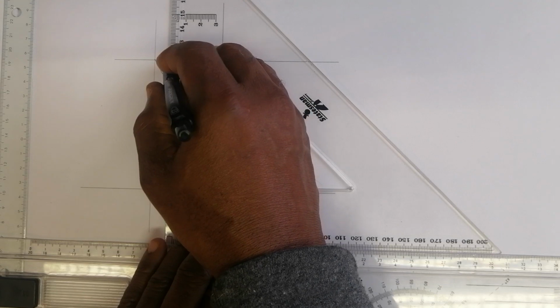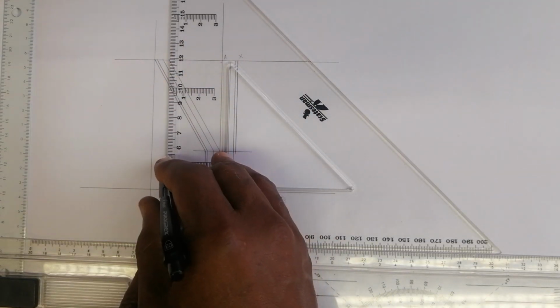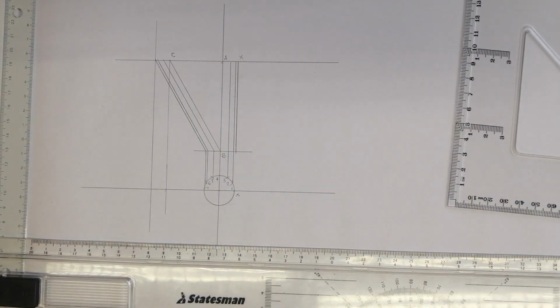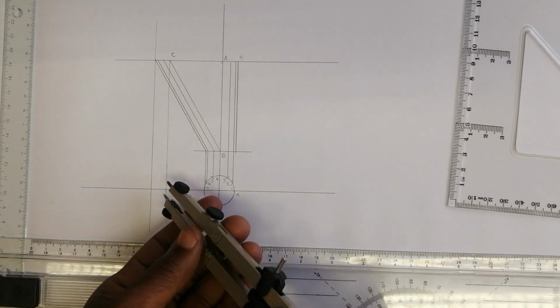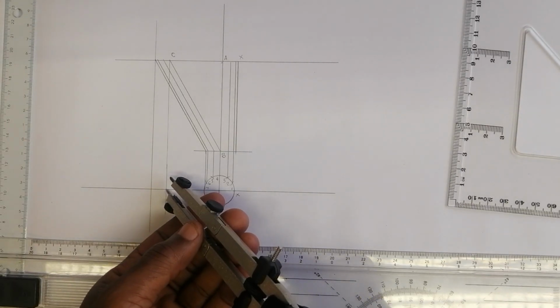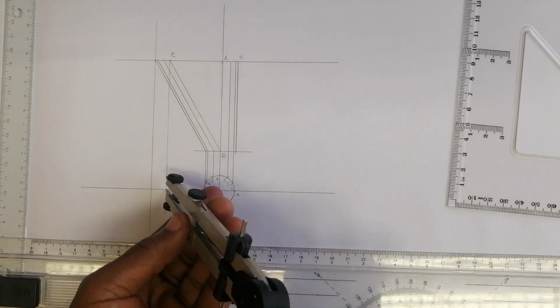Let me draw it so that it will help you to understand. There it must be a half circle or semicircle.